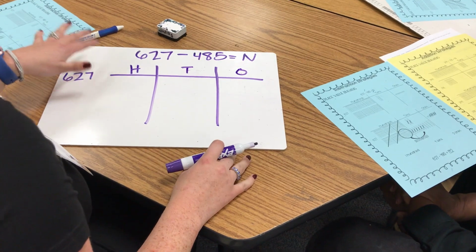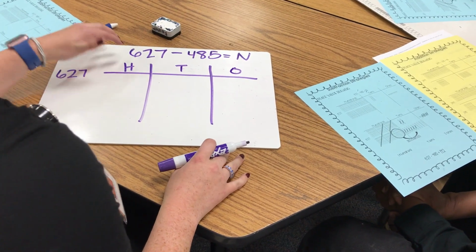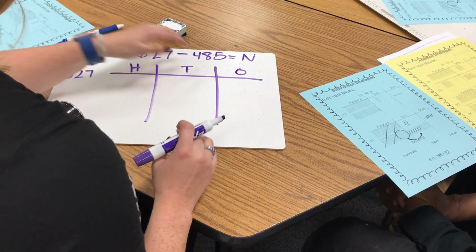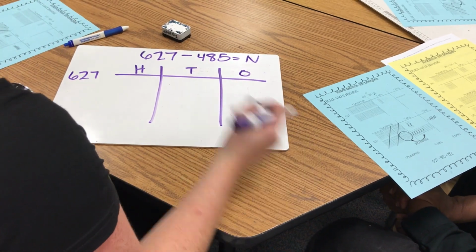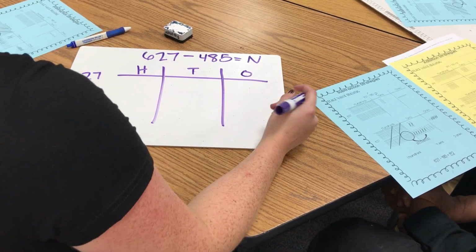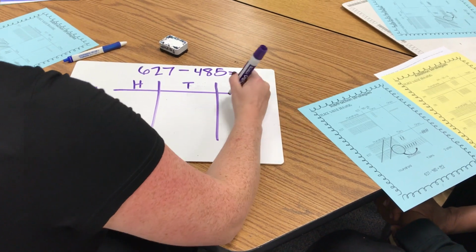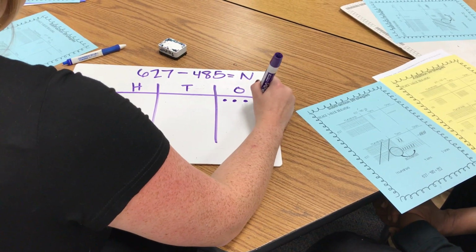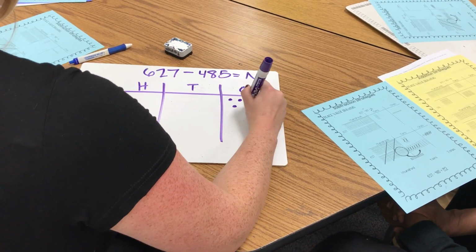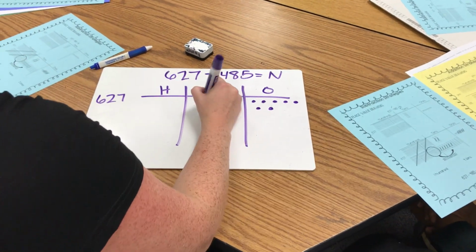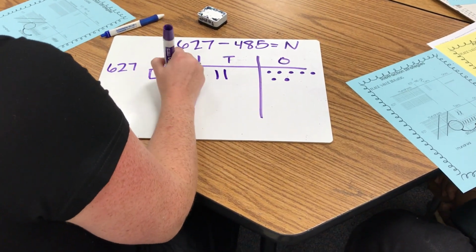And they don't have to write hundreds, tens, and ones. They can shorten it to H, meaning hundreds, T, meaning tens, and O, meaning ones. So you're going to start with your larger number and you're going to draw that. 1, 2, 3, 4, 5, 6, and 7. And we've got 2 tens and we've got 6 hundreds.